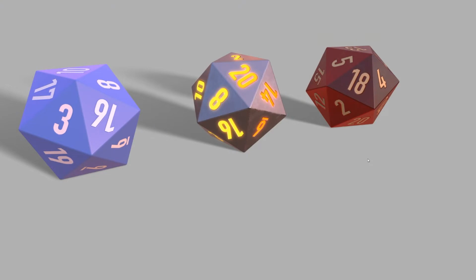Today I want to continue our series on PBR and Node Material and talk about subsurface translucency and refraction to make an acrylic material that looks something like this. So what we have here is the final material for our dye that is this red translucent acrylic material.